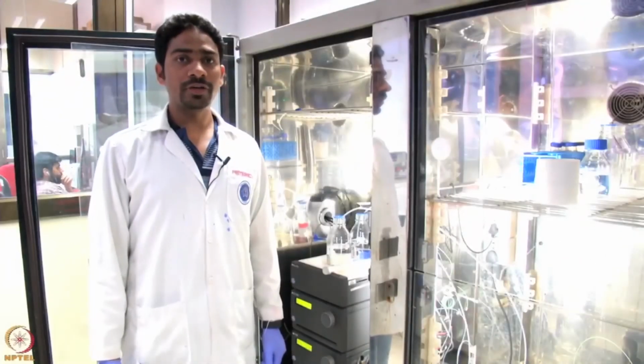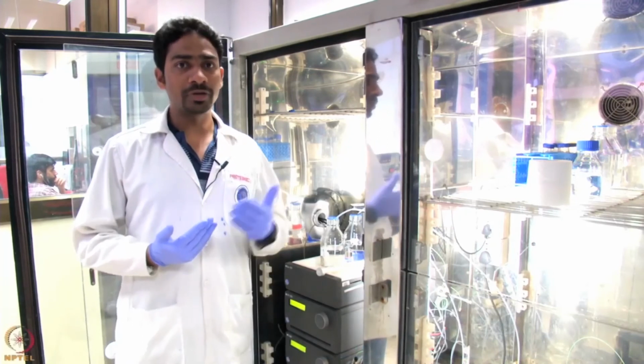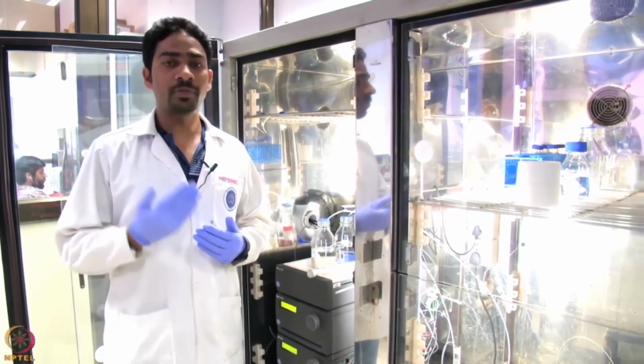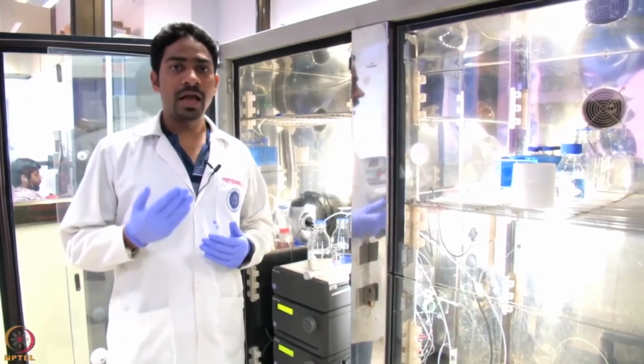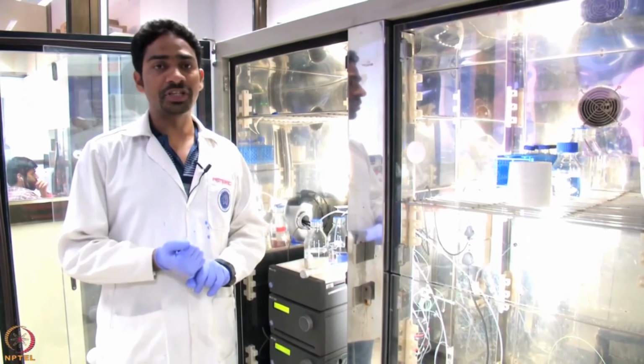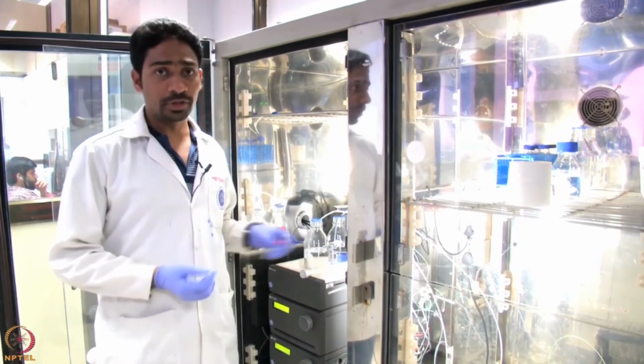Hello. So, today we are going to discuss about protein purification. Protein purification is generally used to isolate a single protein or a few proteins from a complex mixture of proteins, and we are exploiting different properties of the protein, such as the hydrophobicity of the protein, the affinity of the proteins.